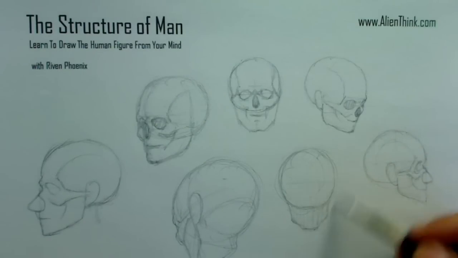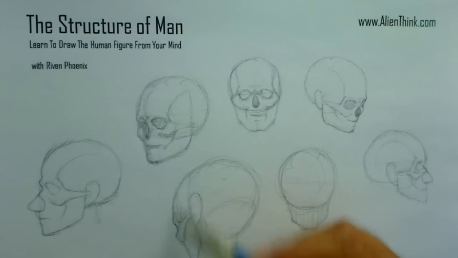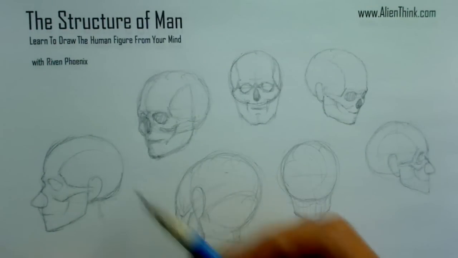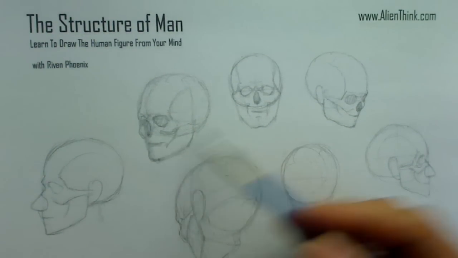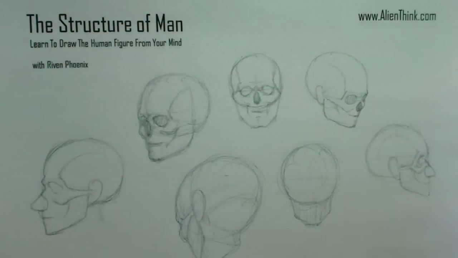So this is a very sketchy style of putting that idea down. This is more of a form style. This is another sketchy style. This is where we kept it much more clean.